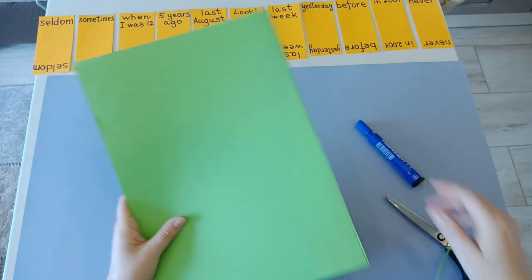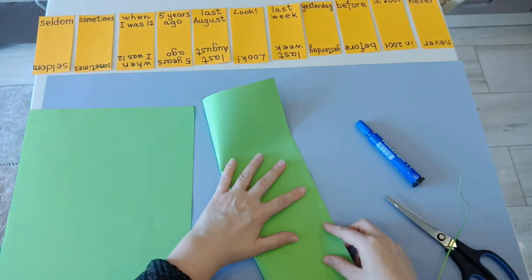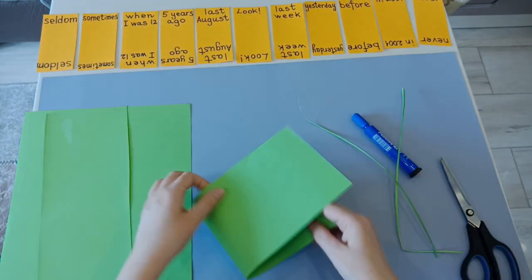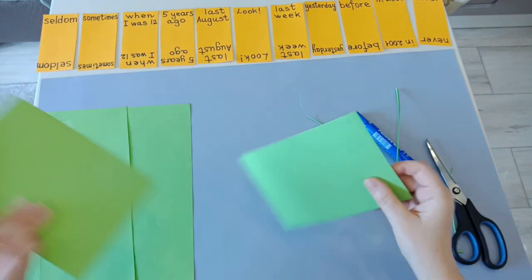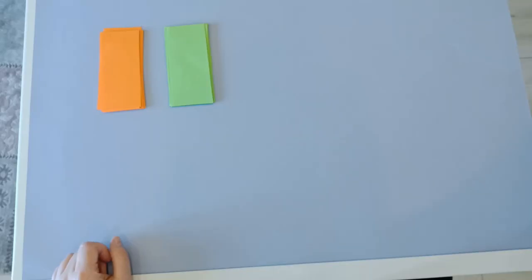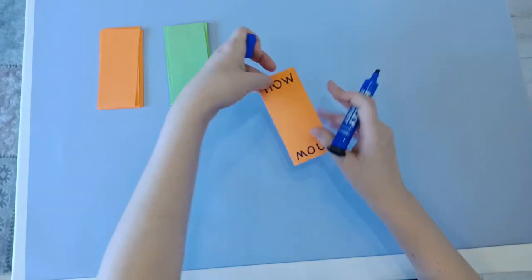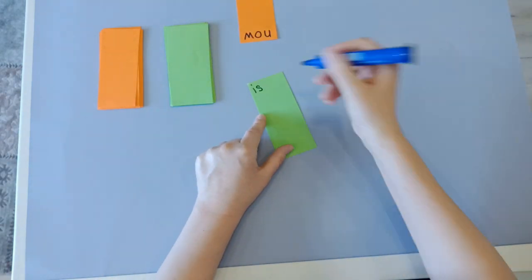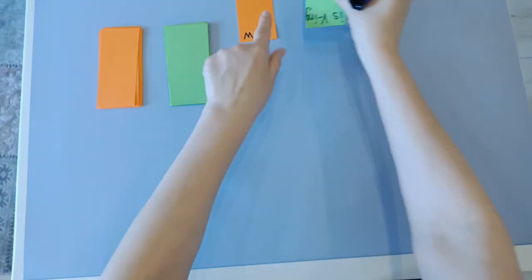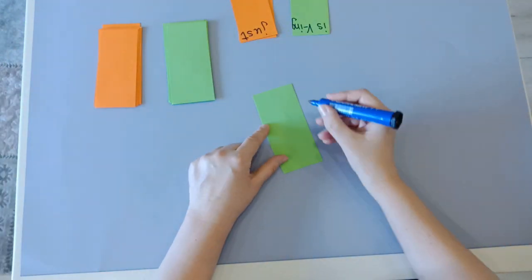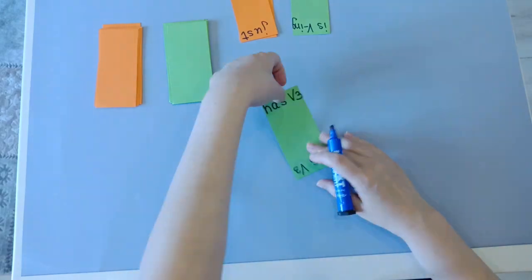To make a pack of cards, you will need cardboard of 2 colors. For example, yellow for signal words and green for verb forms. First, make the necessary number of cards. On yellow cards, write signal words. On green cards, verb forms. Make sure that you write every word twice, at the top and at the bottom, facing each other. Now you are ready to play the game with your elementary students.